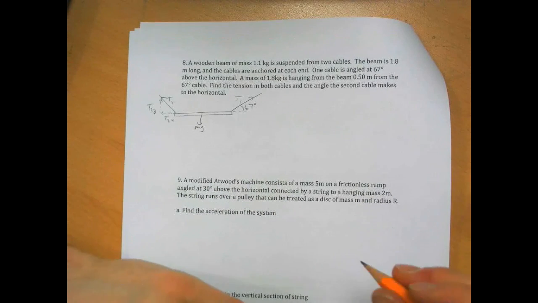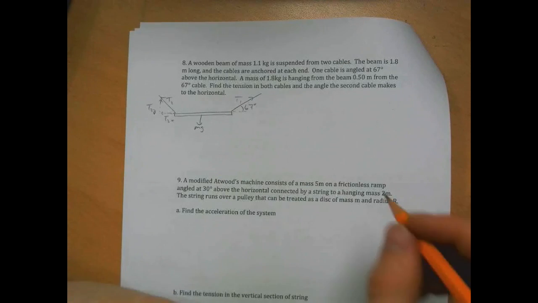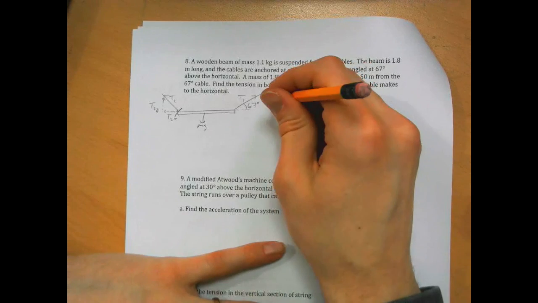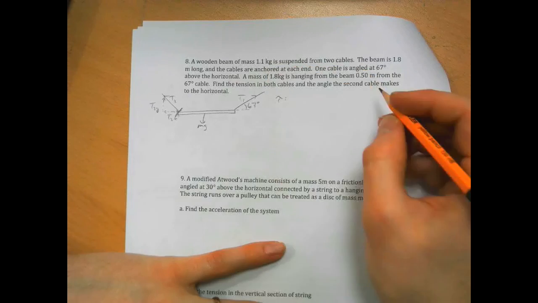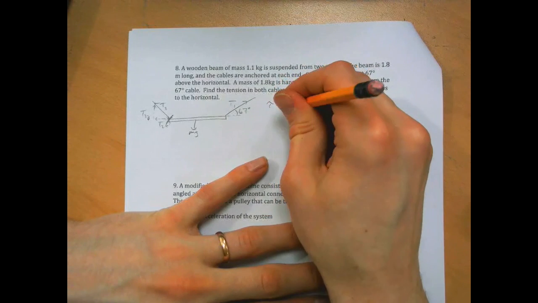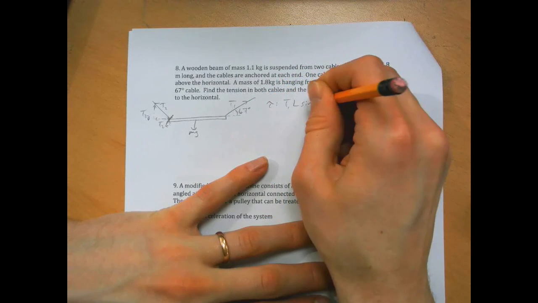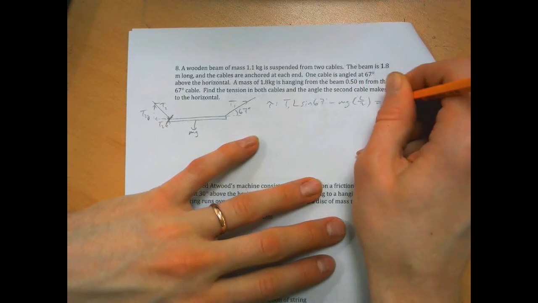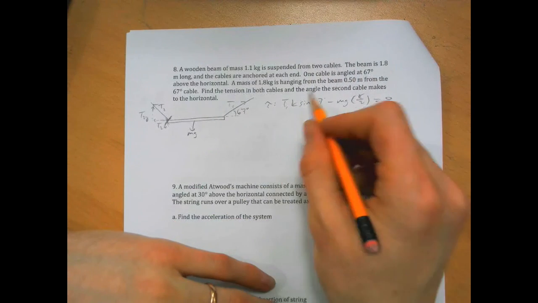So for torque, I'll get rid of this so we can solve for T1. Set my axis at this left end here. I've got T1 times L times sine 67 degrees minus mg times L over 2 equals 0. The length is going to cancel out. Well, that's interesting.